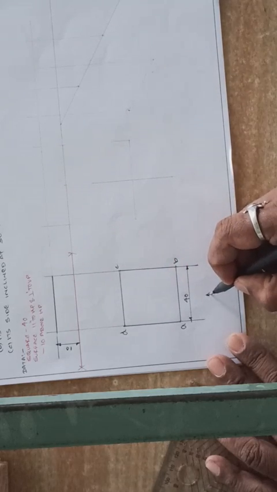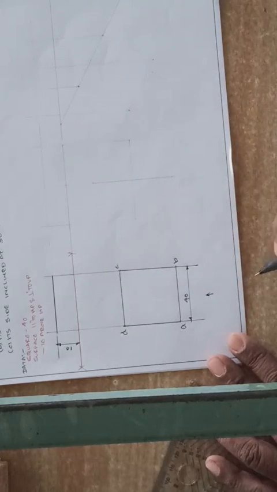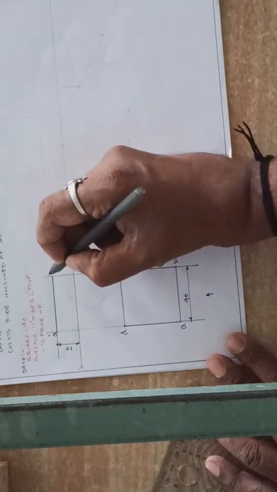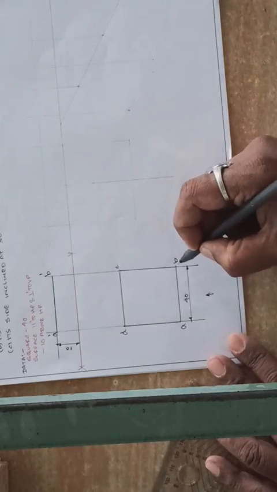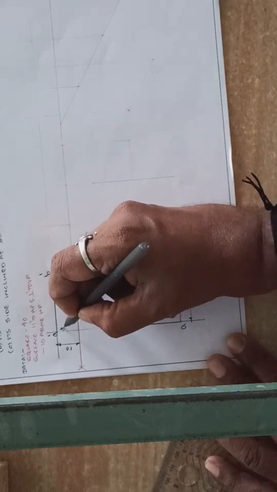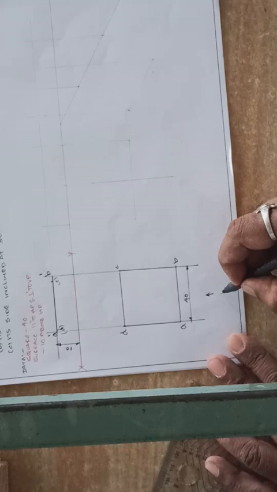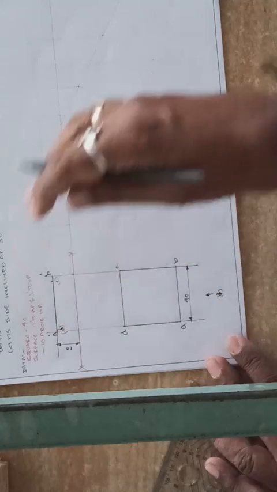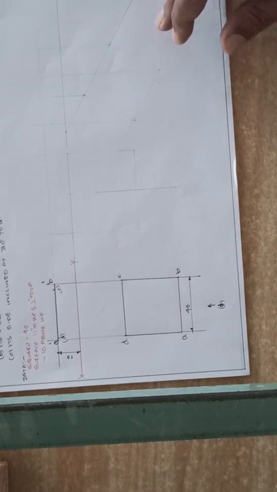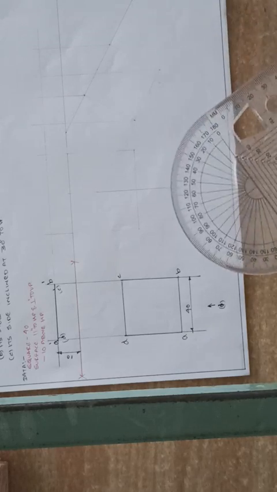Now to draw the notations in the front view, looking from the front: A is visible, B is visible, C is not visible, and D is not visible. This is the first case, that is when the side is parallel to VP or perpendicular to VP. In a square both are equal, right?